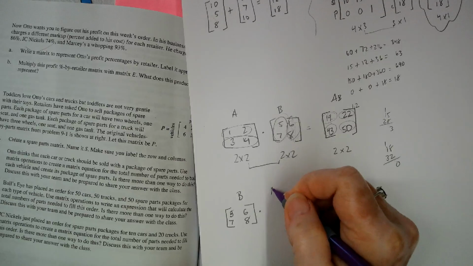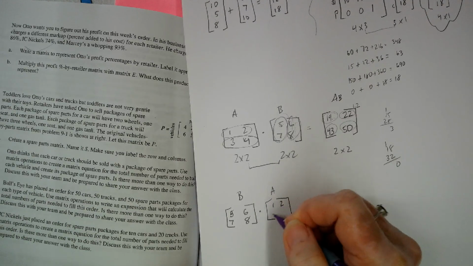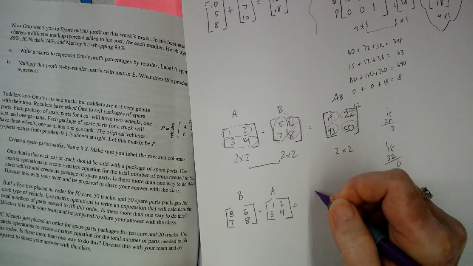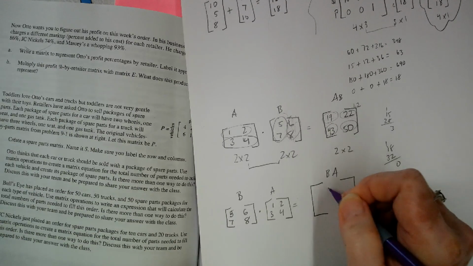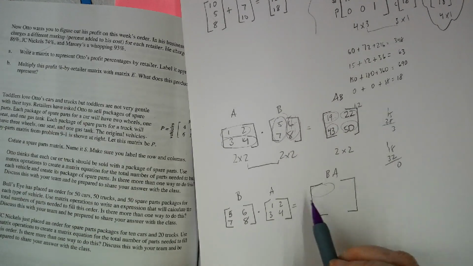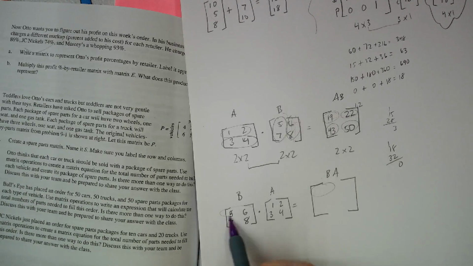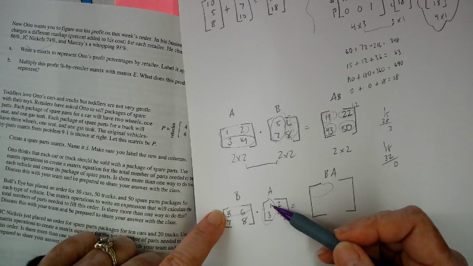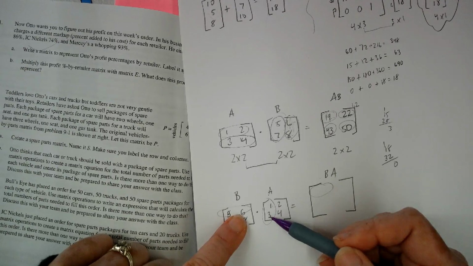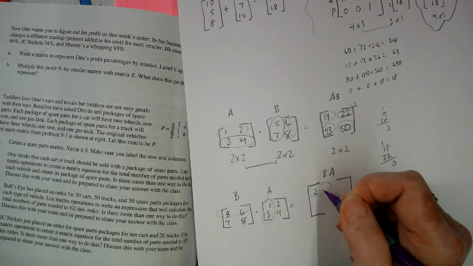And A was 1, 2, 3, 4. Top left is row 1, column 1. So I'm going to multiply row 1 by column 1. 5 times 1 is 5, plus 6 times 3 is 18. So 18. Well, it's already messed up. It's already not the same.